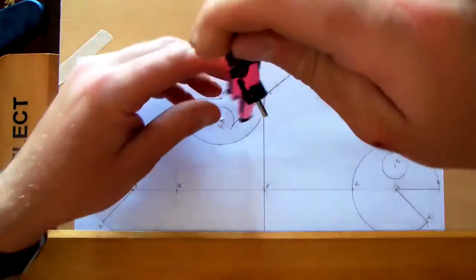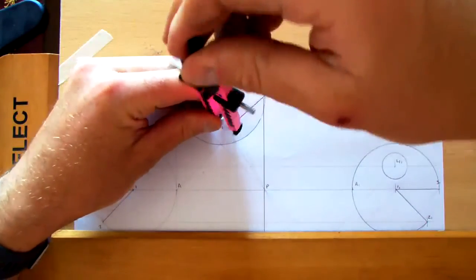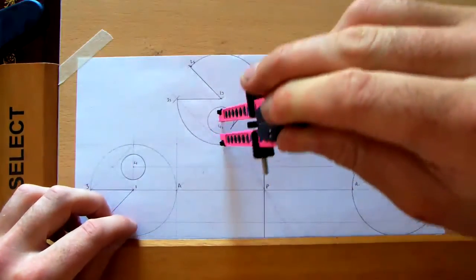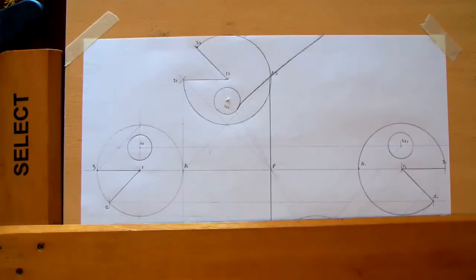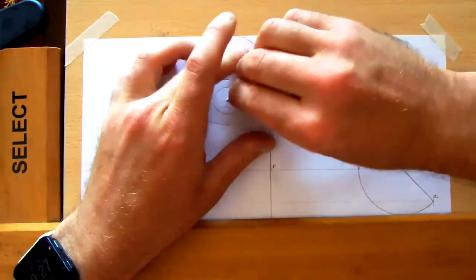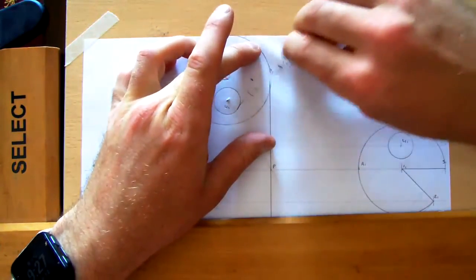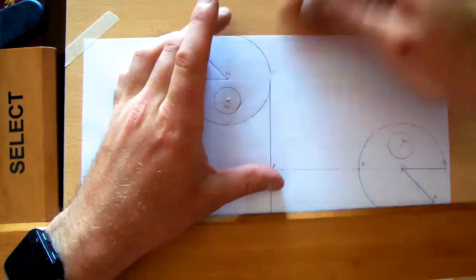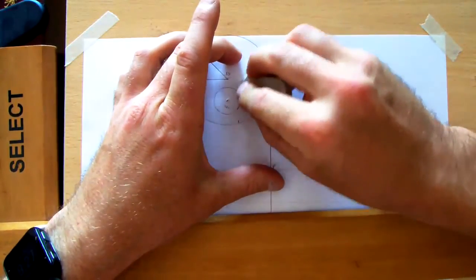Oh, that's a bad mistake. Be sure and always stick the compass into the board and make sure it sticks. Taking a bit of a shortcut there I was.